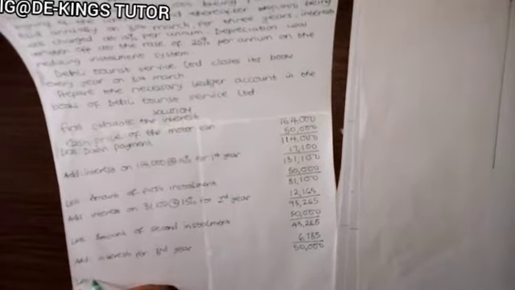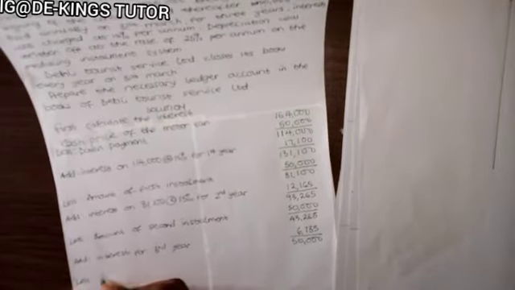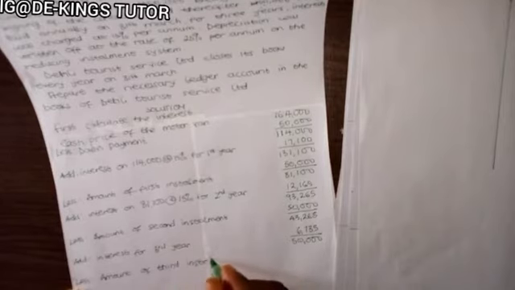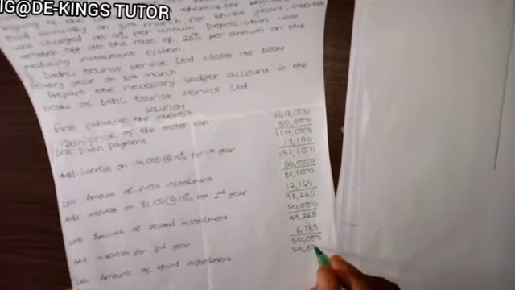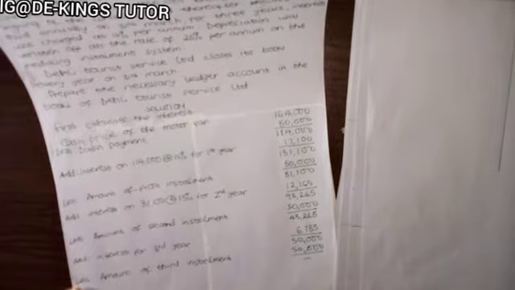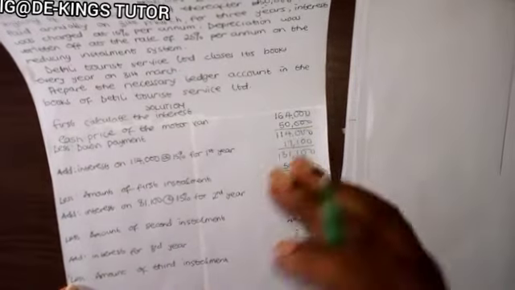Okay, so if you now less the amount of the third installment of 50,000, this minus this will give us dash. So this is actually how the payment and the interest will be.